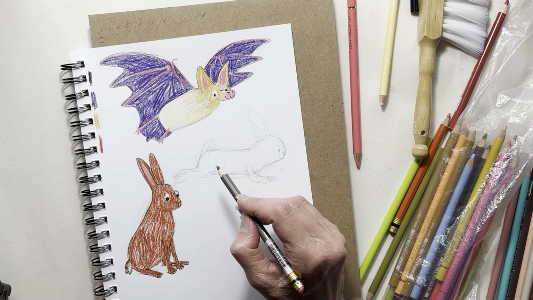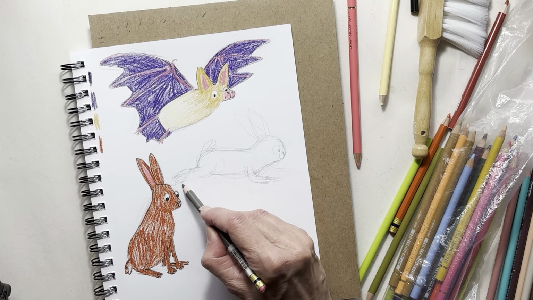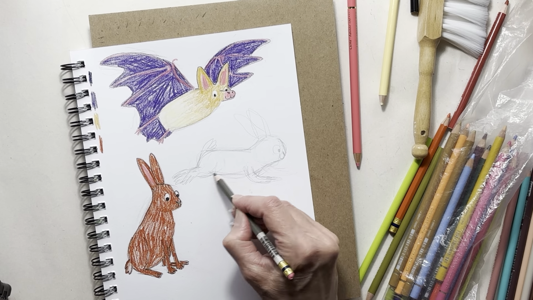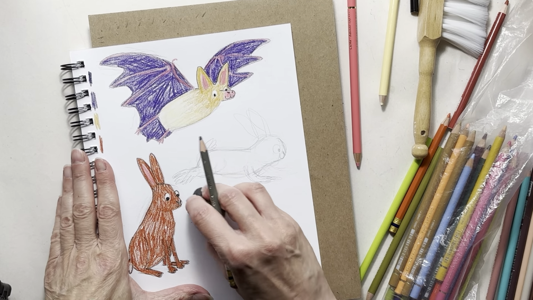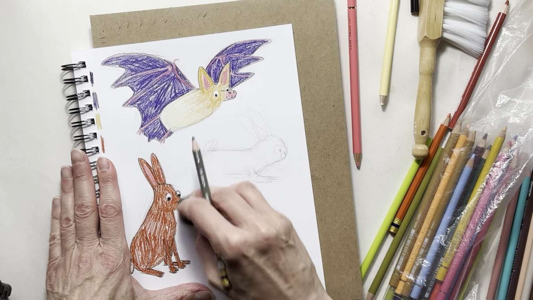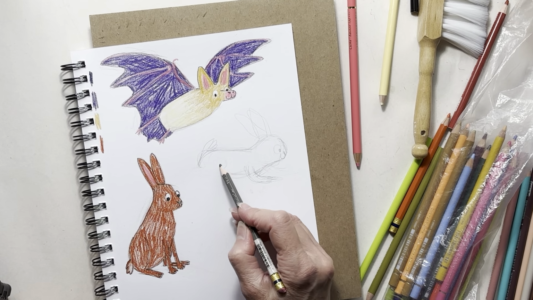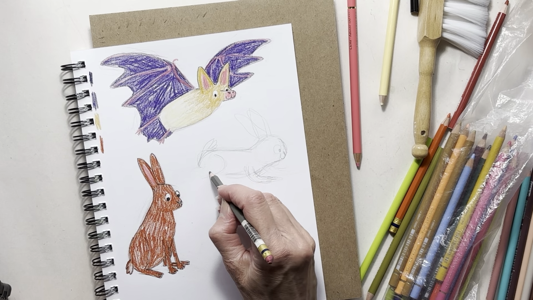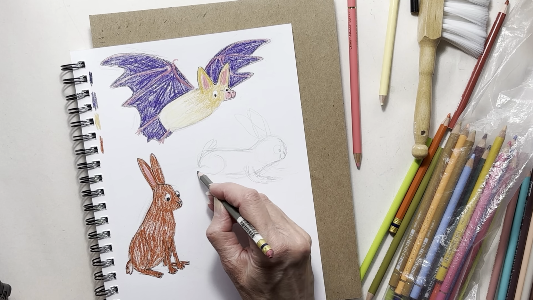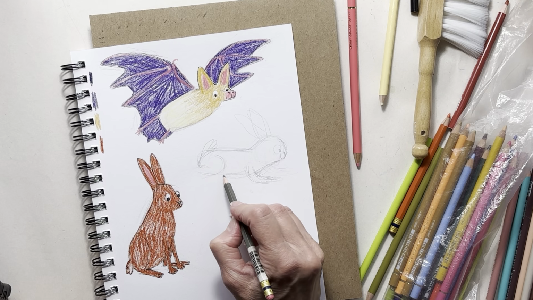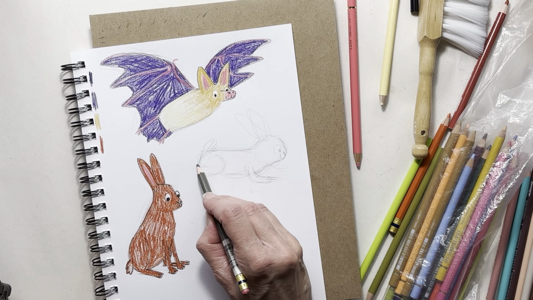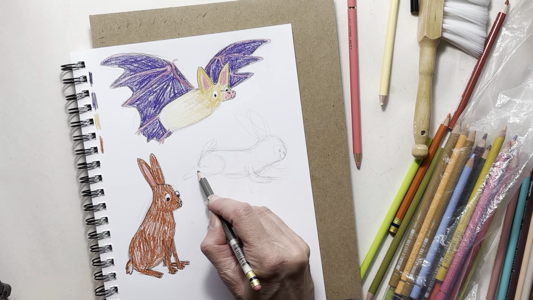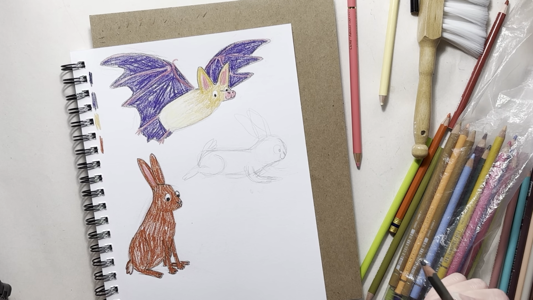Looks like a frog. Its feet don't really stick out that far. Let's see. Okay, that's a little bit better.